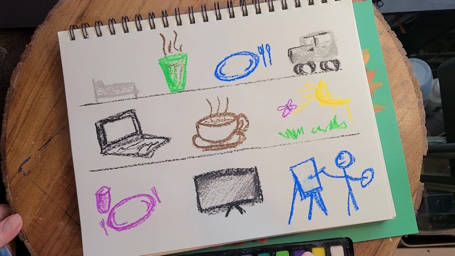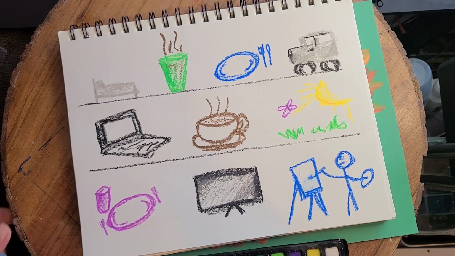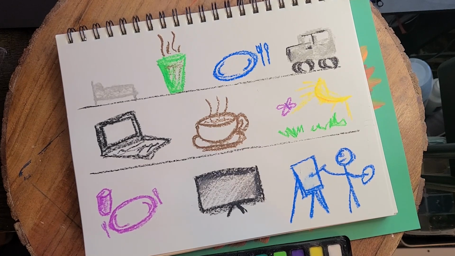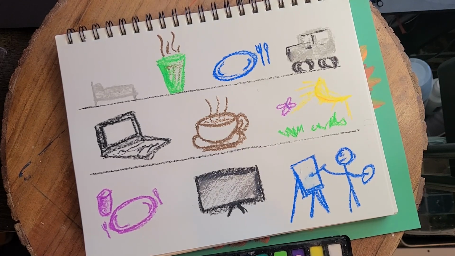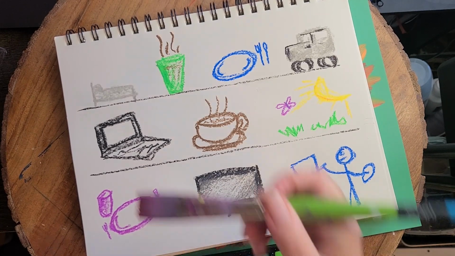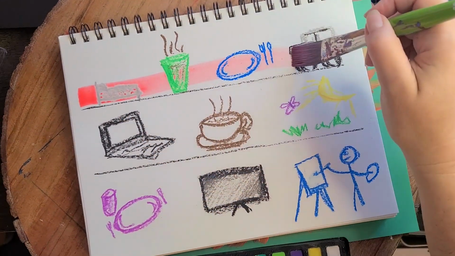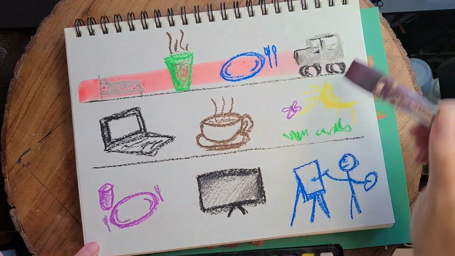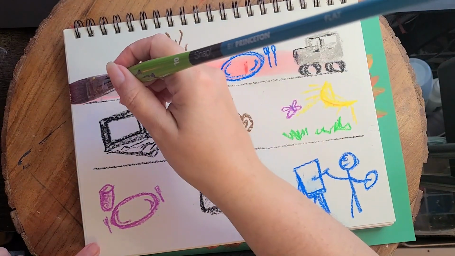I'm going to go ahead and just do all three colors so you can have an idea what that would look like. I got my watercolors nice and wet, and now I'm just picking up the paint, and I'm just going to wash it across. You see that? And I'm just washing it across.